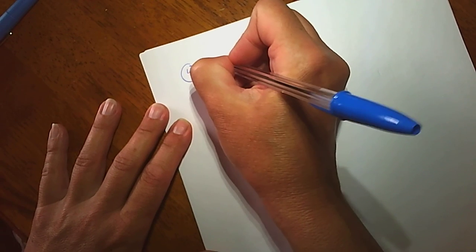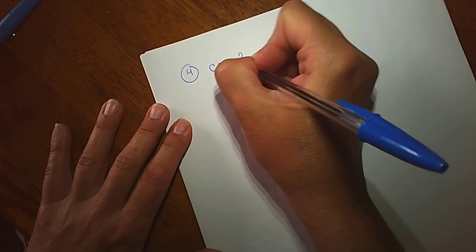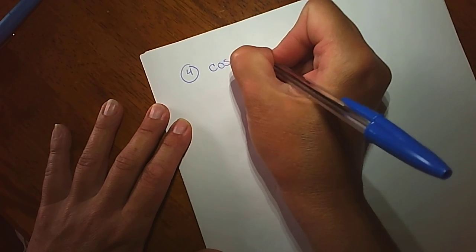4. All right, let's do cosine 240 degrees. Give that one a try. See if you can come up with the answer.